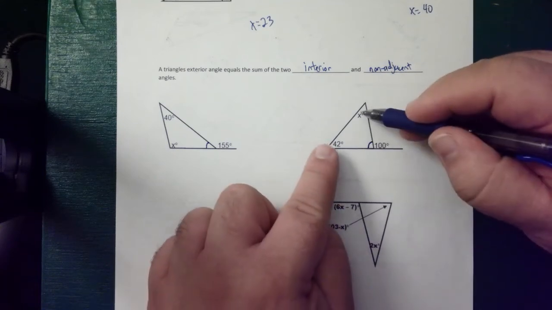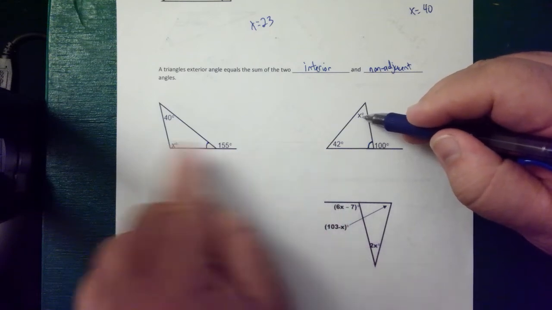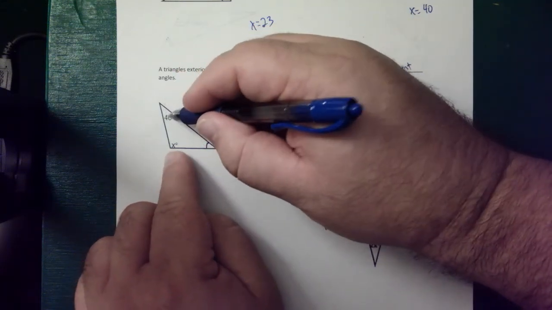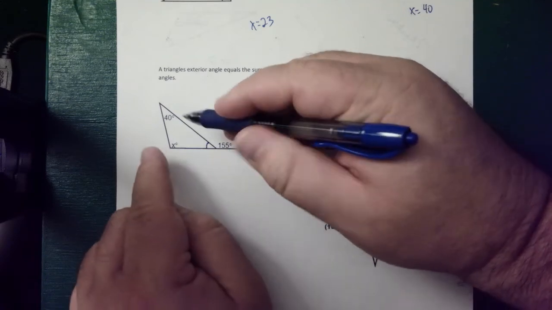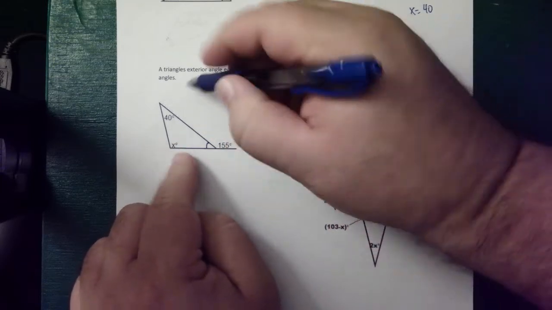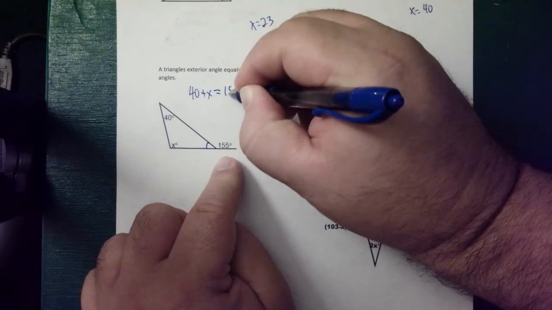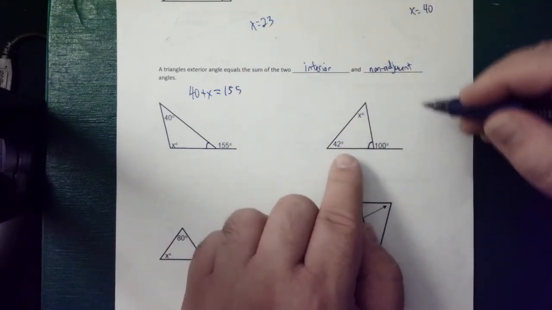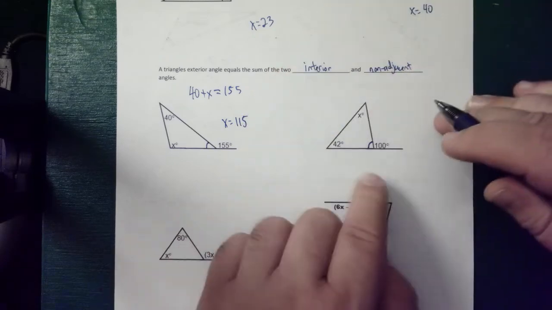These are the two interior non-adjacent angles. So if we add these together, it equals that. It's this weird situation having to do with the fact that this makes a linear pair and all this. Anyways, just know it's going to be 40 plus x equals 155. And x would be 115 in that case.